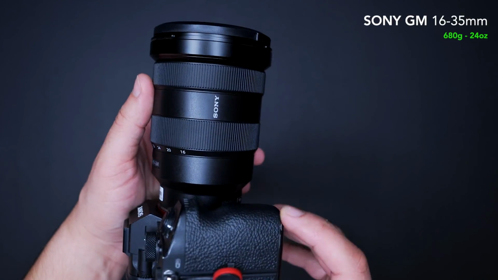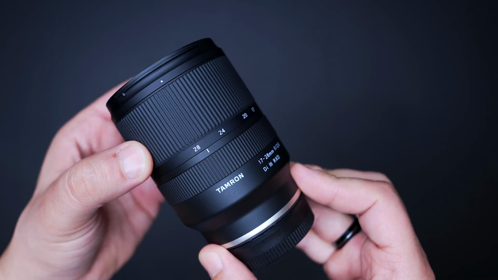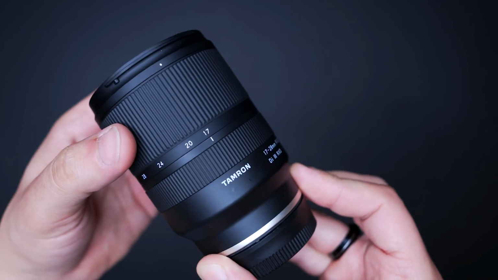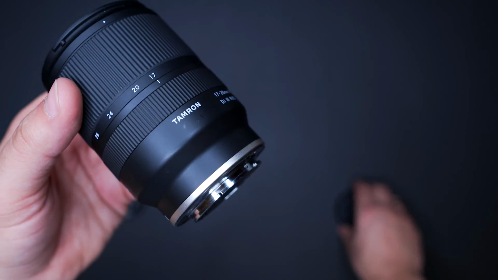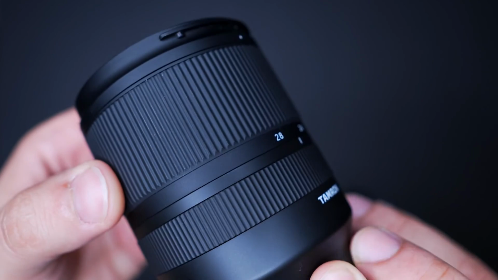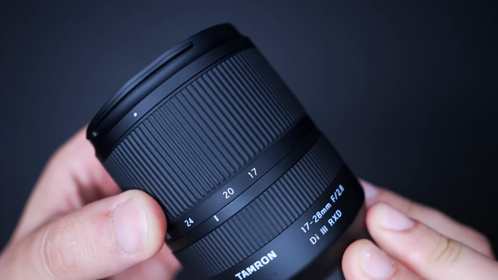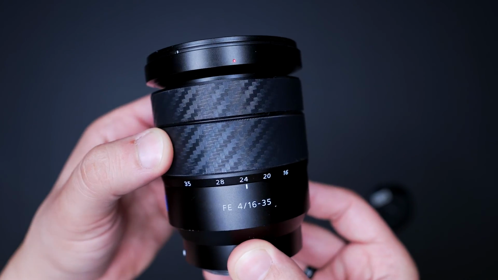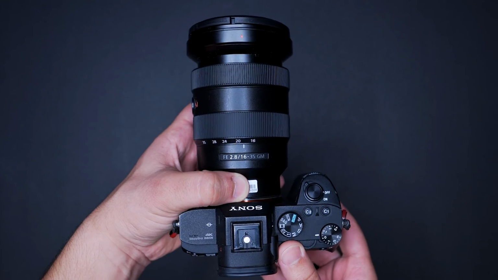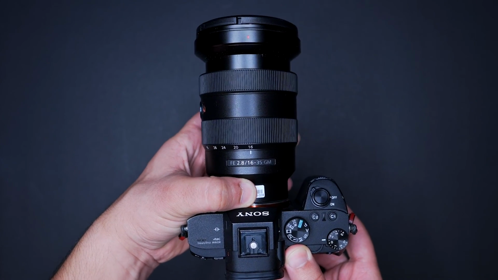680 grams, 24 ounces. So when it comes to zooming, the Tamron lens front element is all internal, nothing extends out, whether you are at 17 or 28mm. Zeiss and the G Master front elements, on the other hand, move in and out when playing with the zoom ring.